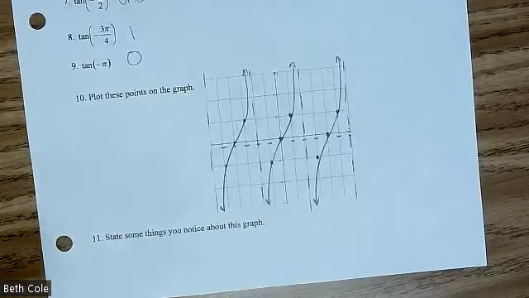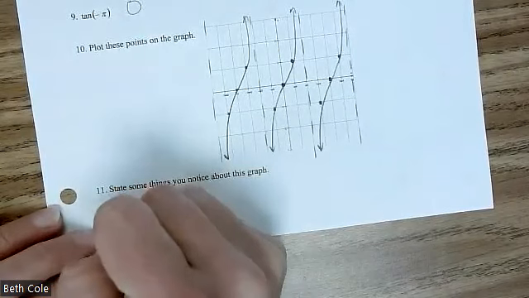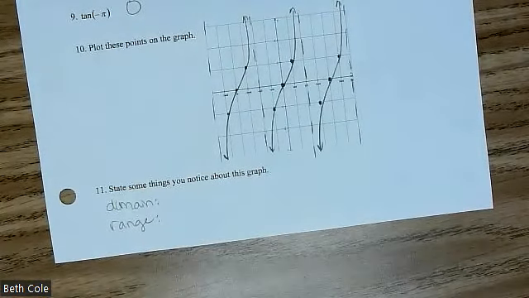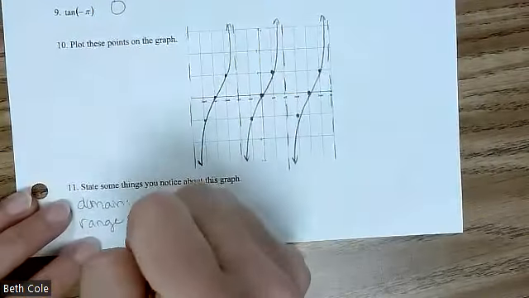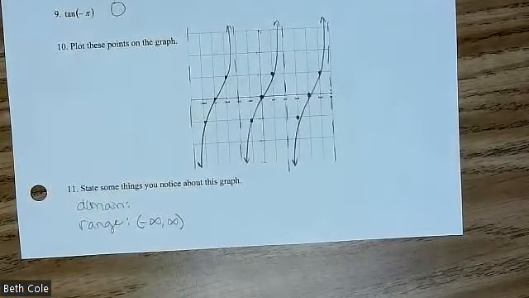All right, so some things that we noticed about this. First, let's do domain and range. One of those is actually really simple and sort of a gimme question. What is your range? It's everything, right? Domain is annoying because you have to leave out the asymptotes.